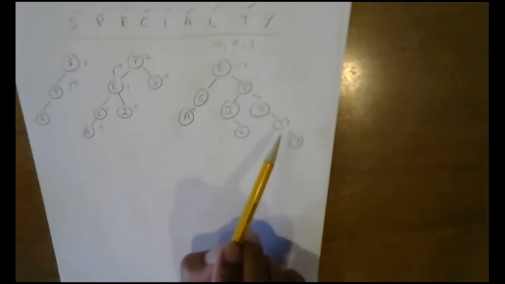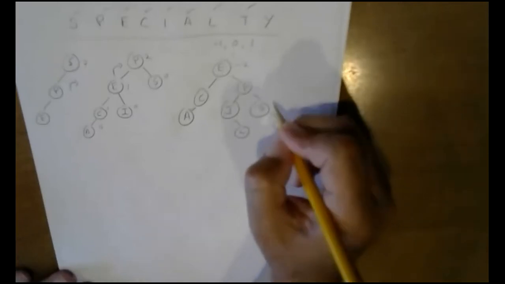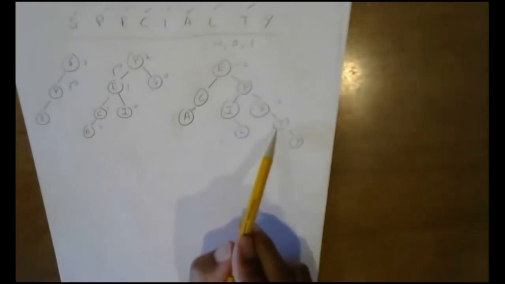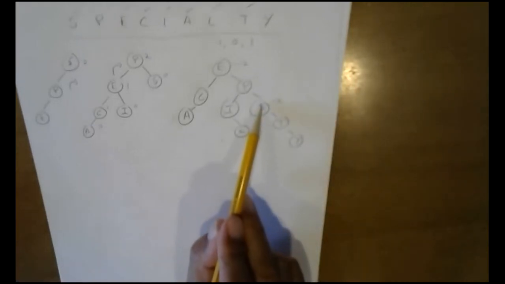I'm thinking we're not going to finish this, but somehow or other, I think this can be done with a simple left rotation. This guy here is -2. If I did a rotation, I would move T up, S would go to the left, and Y would go to the right.